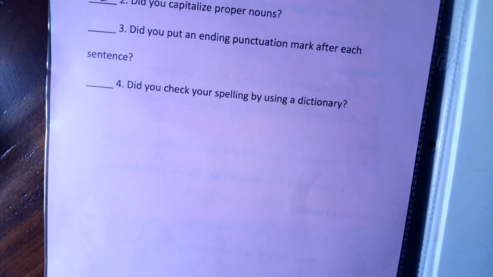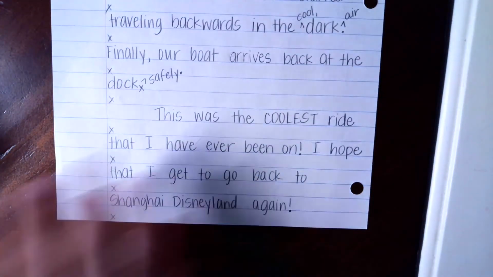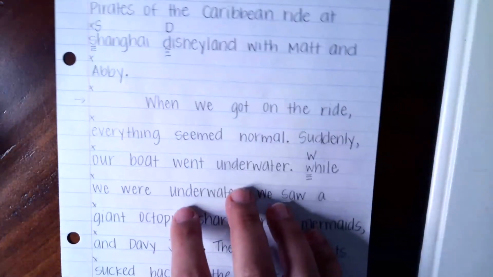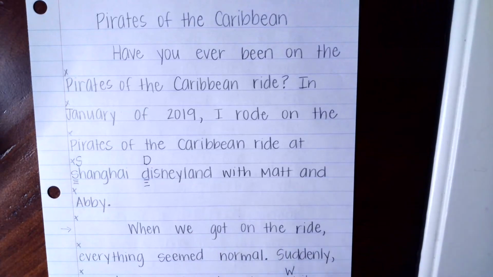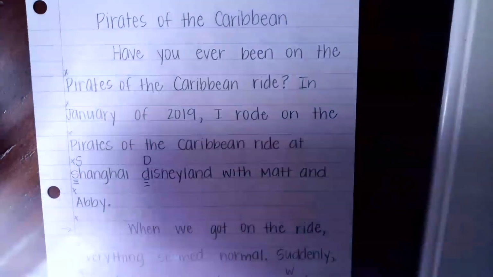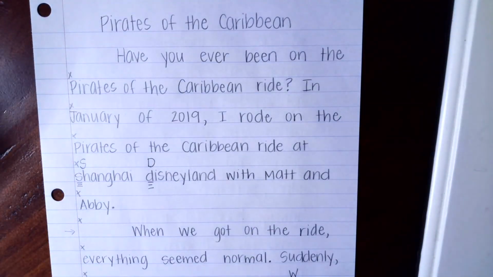All right, and last, you need to go through and check your spelling. Like I said, you can have a parent help you check your spelling. That might be the easiest way since it's pretty hard since we're not in the classroom. I normally would help you with your spelling. And then once you do that, you are done editing and revising. Now, when you are done editing and revising, that means that your paper is ready to be published. So it should be perfect with no mistakes.